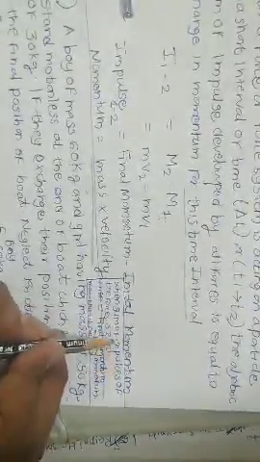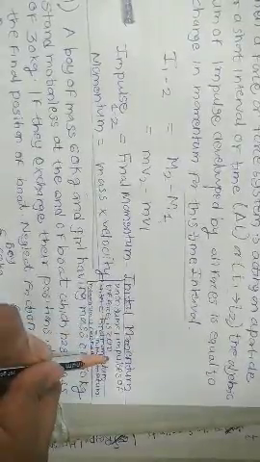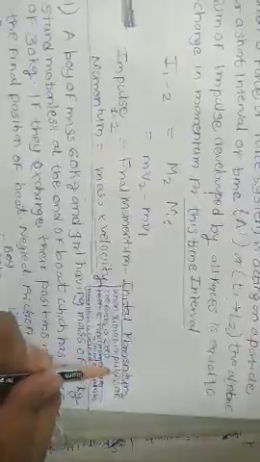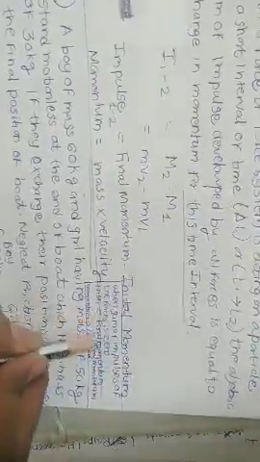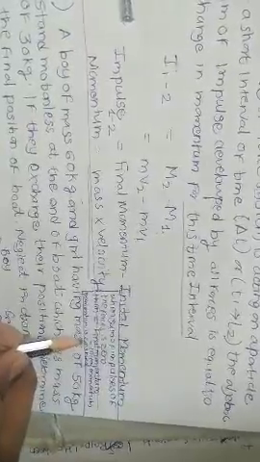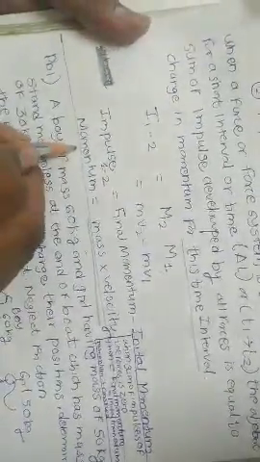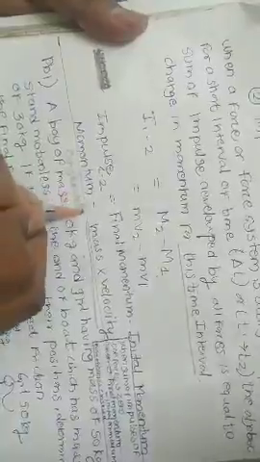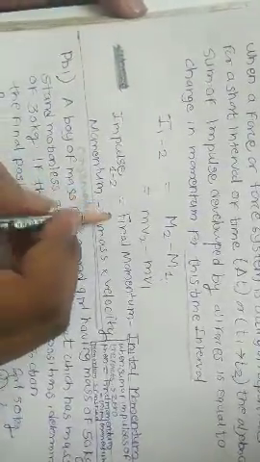Now, when the sum of the impulsive forces is equal to 0, that is, there is no impulsive force acting on a particle, then final momentum is equal to initial momentum and the momentum is conserved. This is also called the law of conservation of momentum. Now we'll solve some problems on this conservation of momentum.